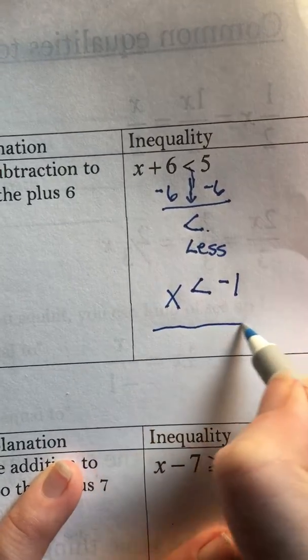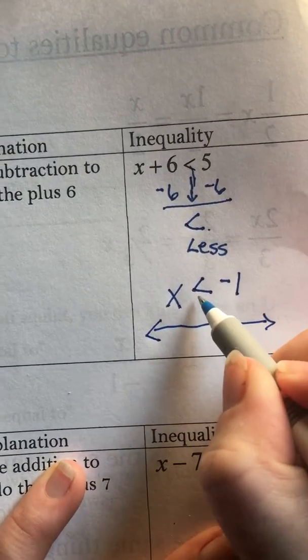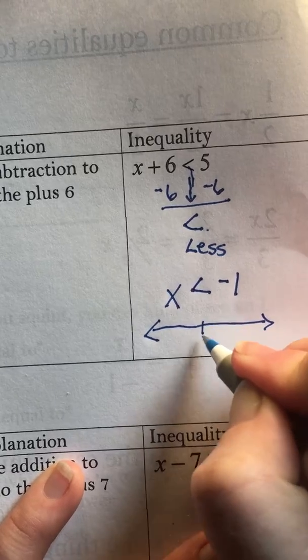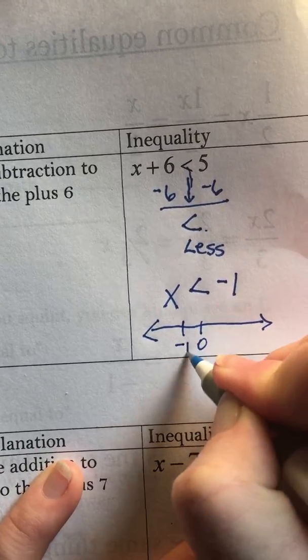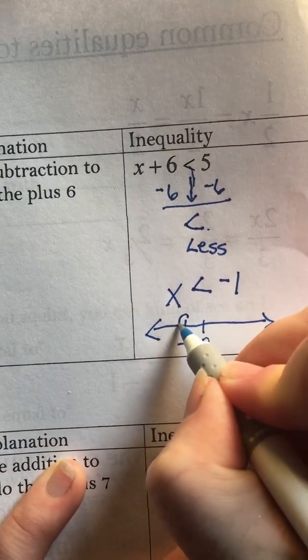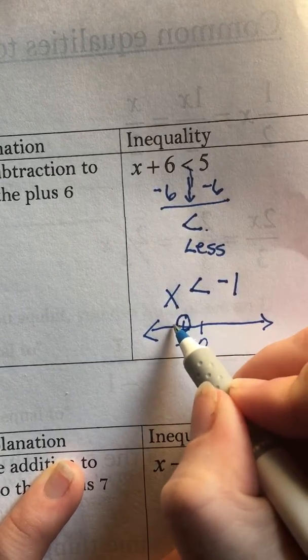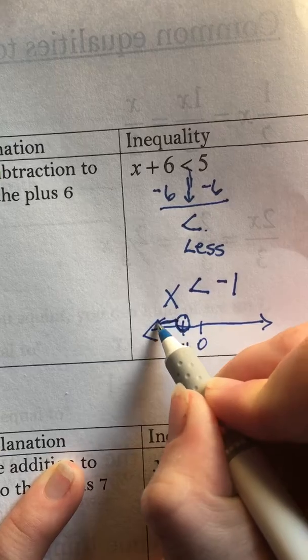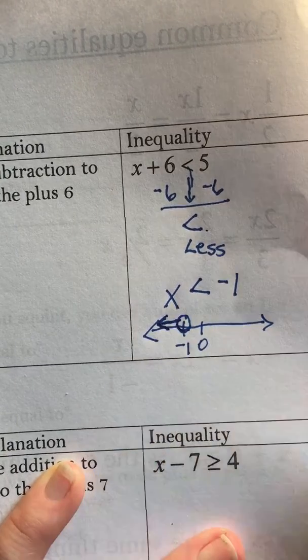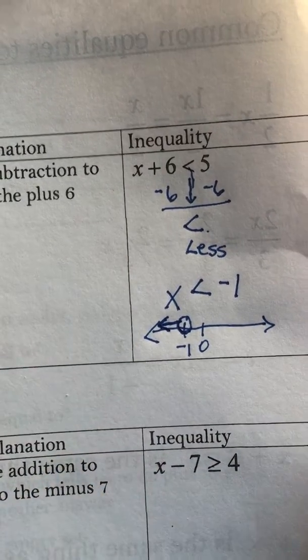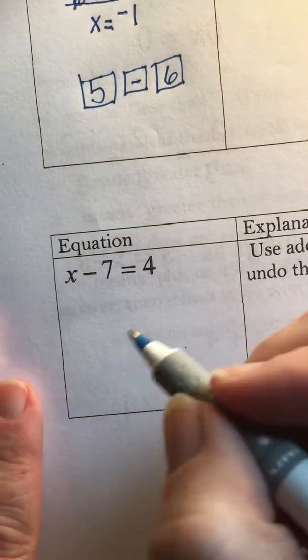Now, if you're going to put this on a number line, when you have less than or greater than, so here's 0, here's negative 1, I will use an open circle because it doesn't include negative 1, and x is smaller, so the numbers that are smaller on the number line go to the left. That is it. We'll do a couple more and then we'll wrap this one up.